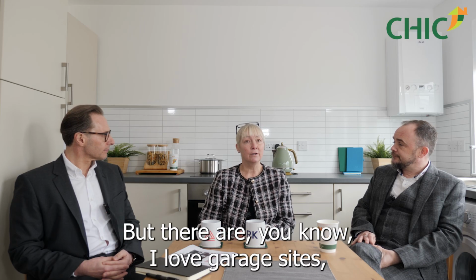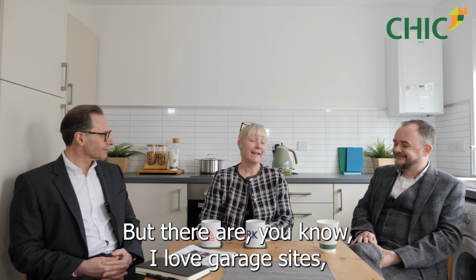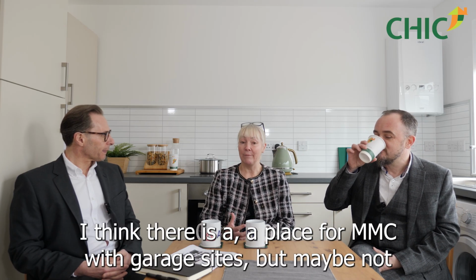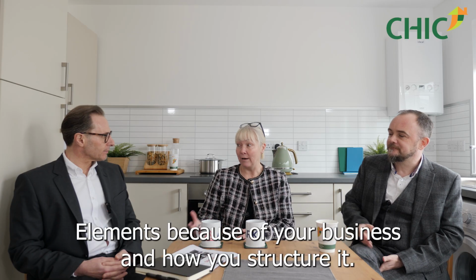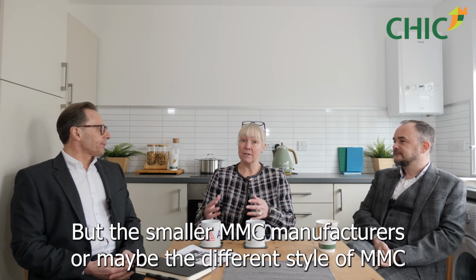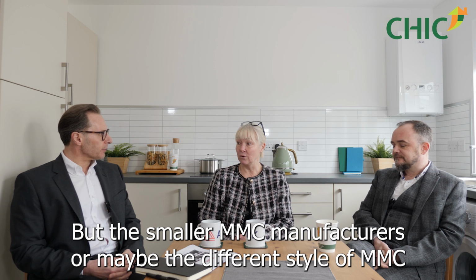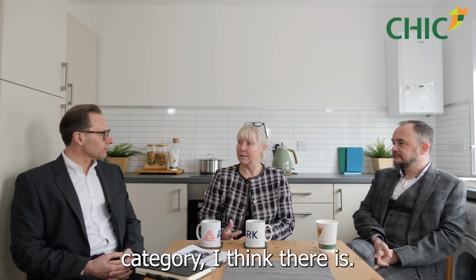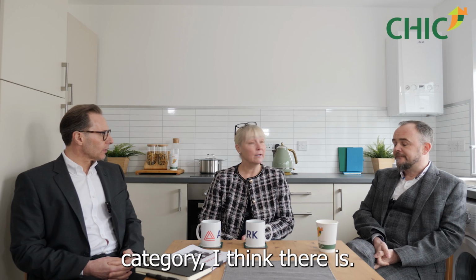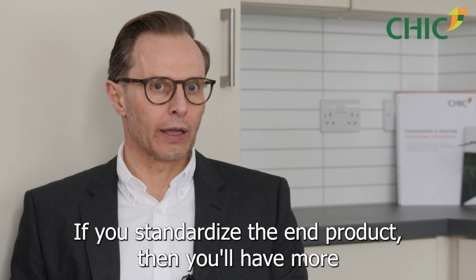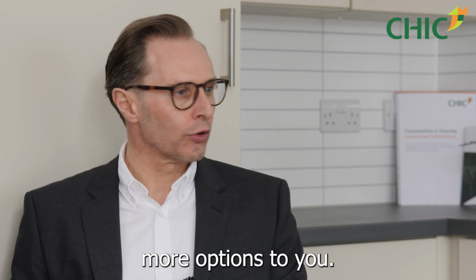But there are garage sites, I love garage sites. And I think there is a place for MMC with garage sites, but maybe not for your business because of how you structure it. But the smaller MMC manufacturers, or maybe the different style of MMC category, I think it would work well with garage sites. I think if you standardise the end product, then you'll have more options.